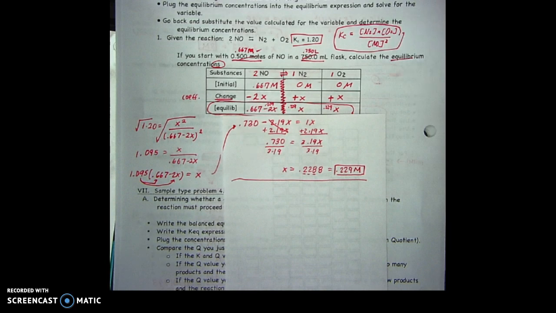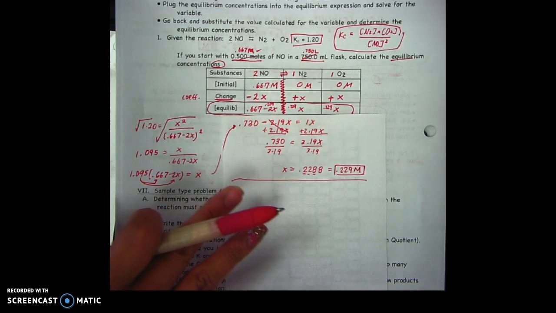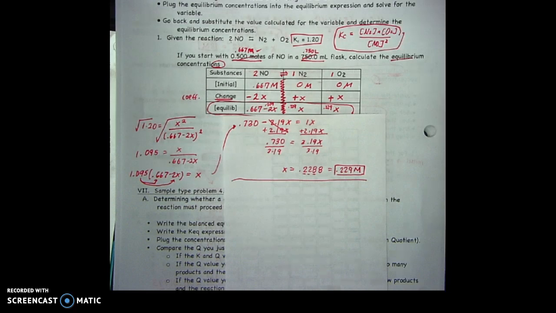You do have homework over the weekend in addition to the lab. So you have page 463, numbers 19 through 27 odds. So make sure you guys get that done, which is going to be going over how to do these ICE chart setups. And that's it.